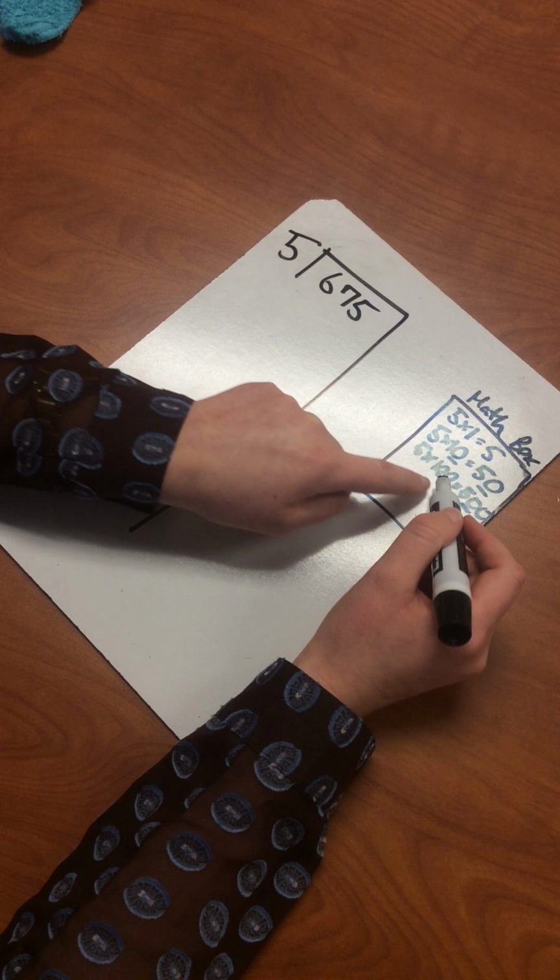Now we've taught them an estimation skill that they're able to use. If you take off that back number, it gives you a rough estimate to work with. How many 5s fit into 17? They think they know their 5 facts. They know that 5 times 3 equals 15.